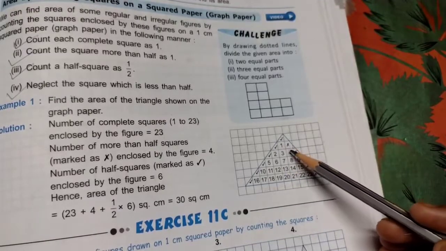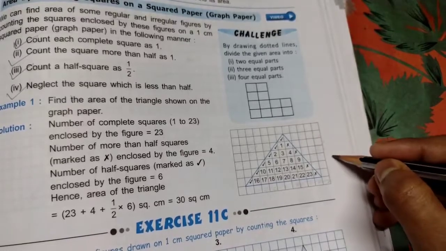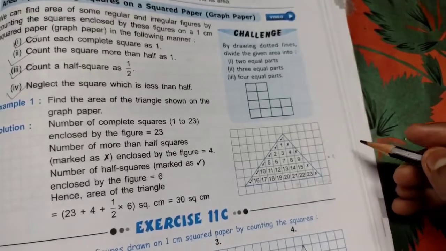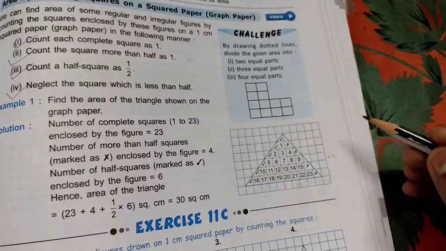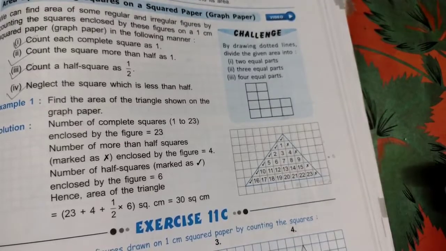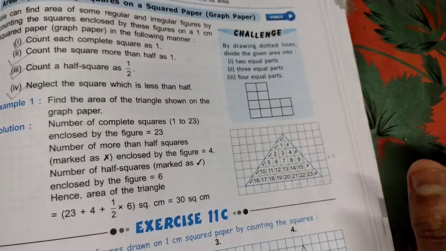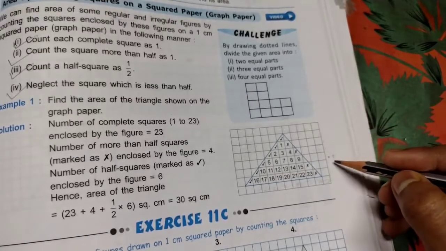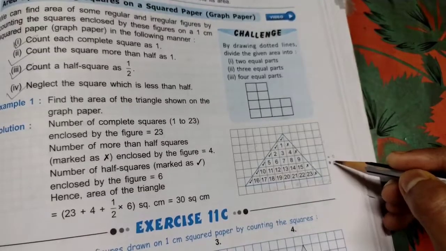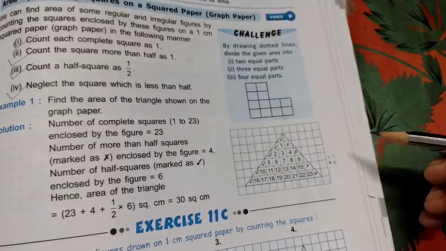In your textbook, cross and right have been used. You can use a small circle or a dot. Take a cross, whichever is suitable. Don't go for a complex symbol. It is easy to count with a simple circle, dot, tick or right. You can choose as per your choice.